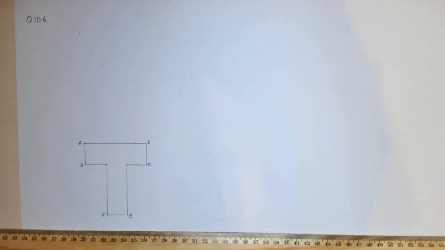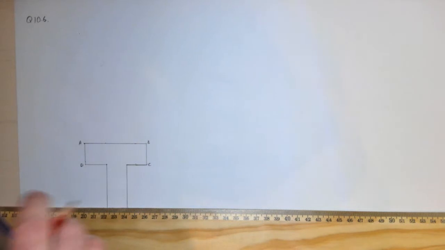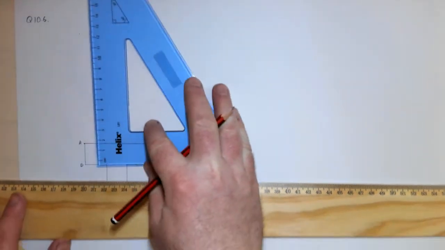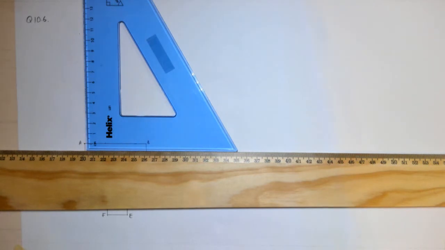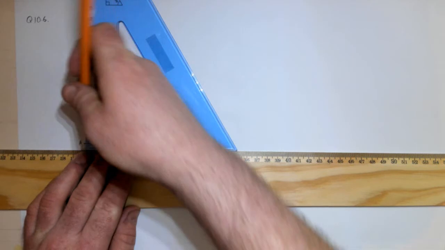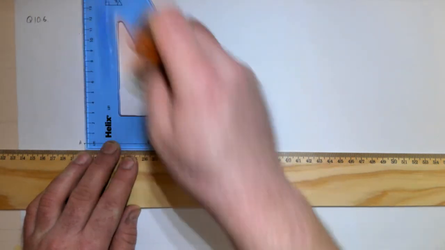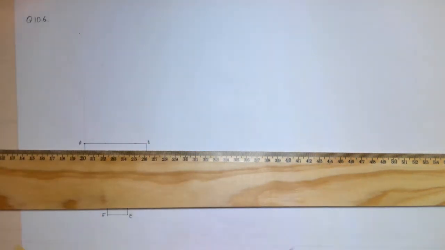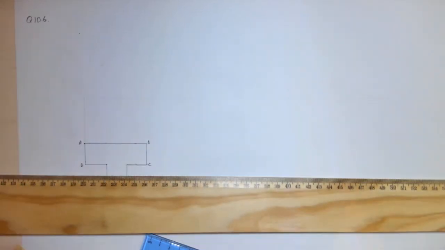So next of all, what we have to do is bring a line up 45 from A. So 45 there. And I'll just bring a rough one across the page then from that. Anywhere.